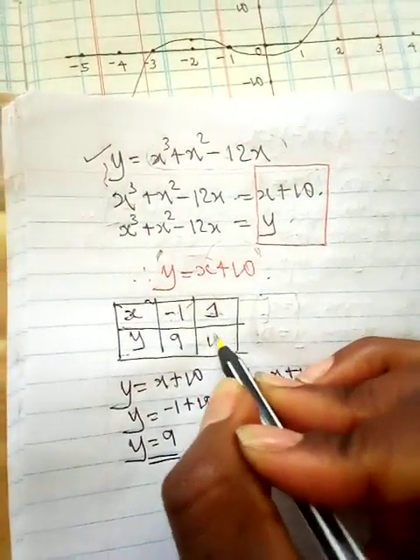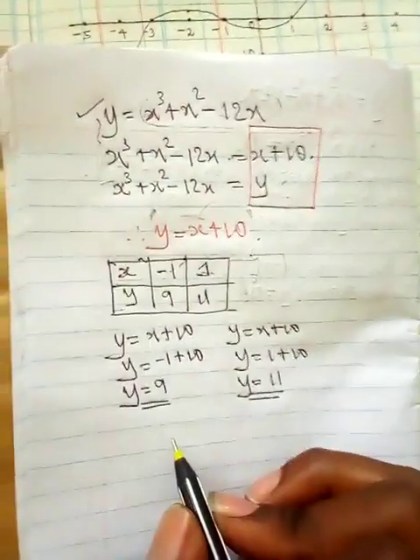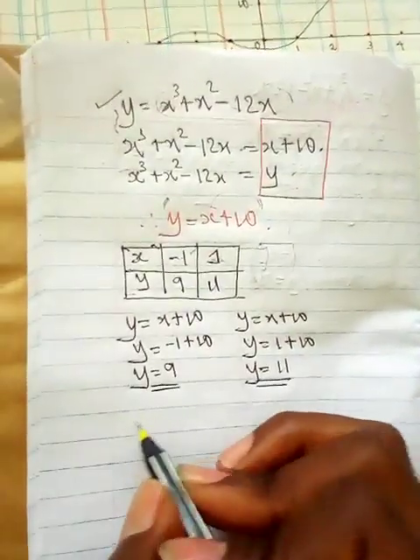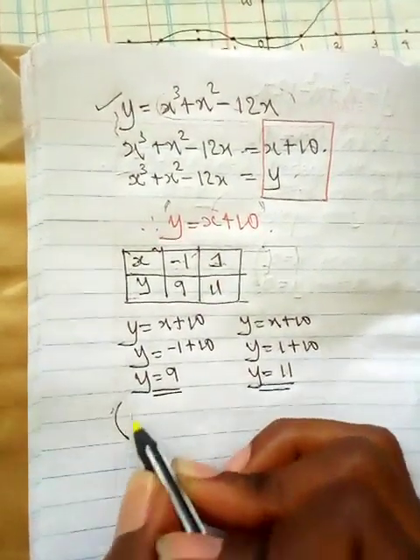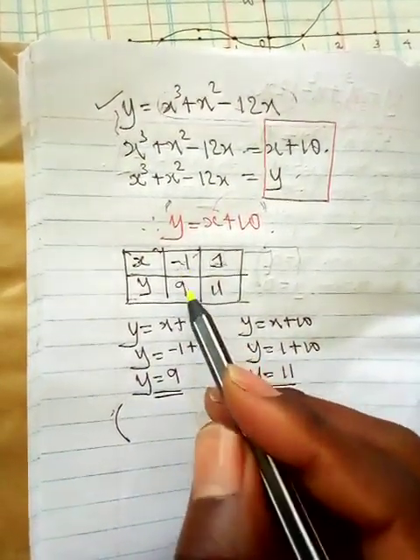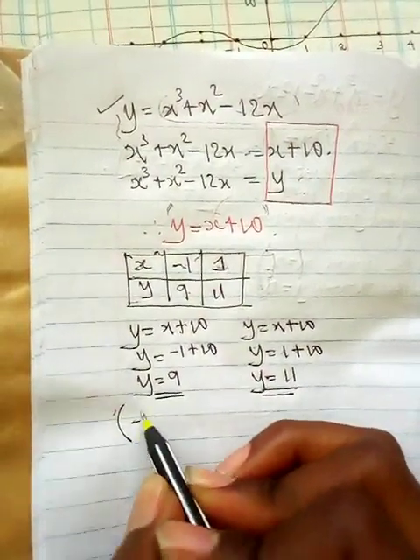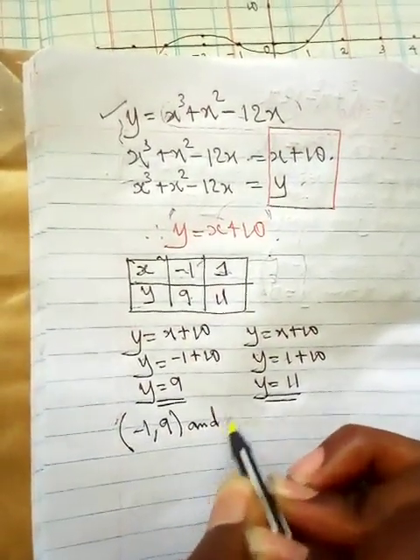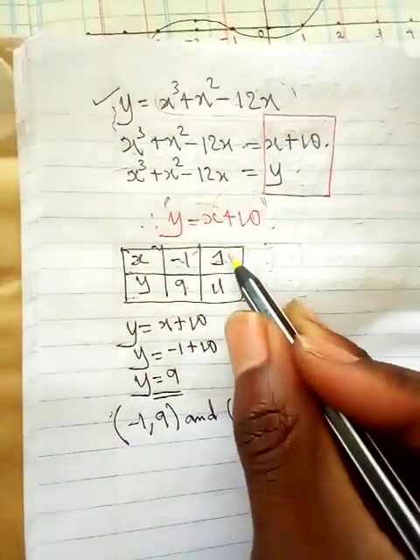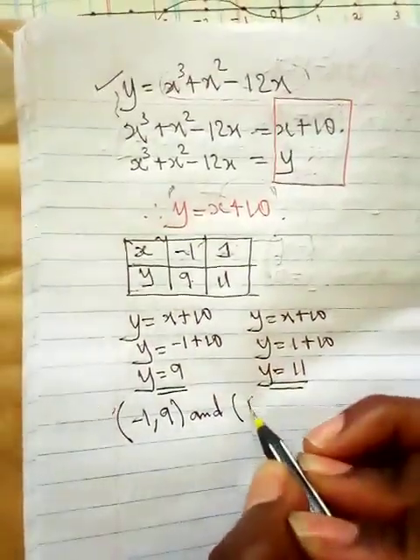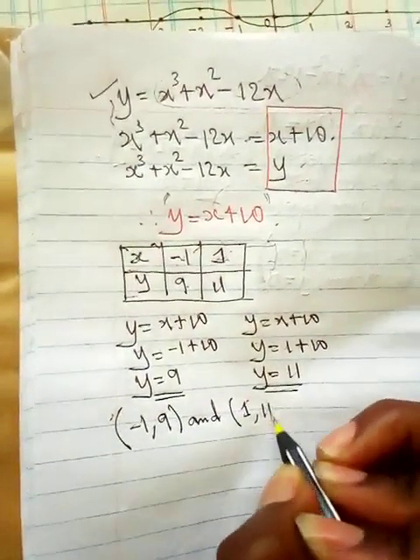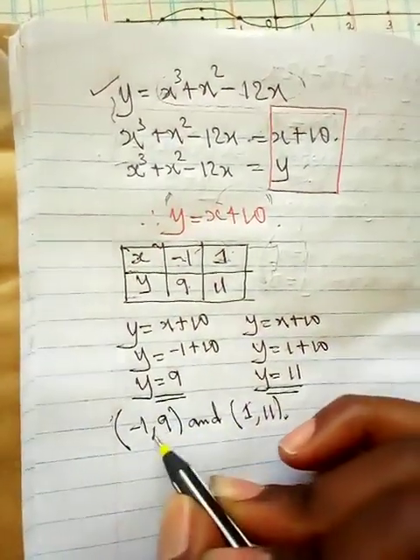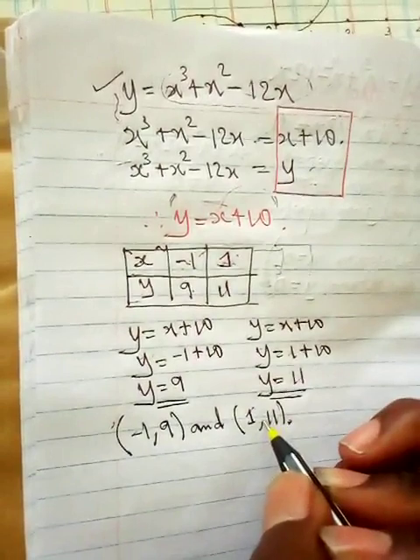Your other y value is going to be 11. So your coordinates are going to be -1, 9 and 1, 11.